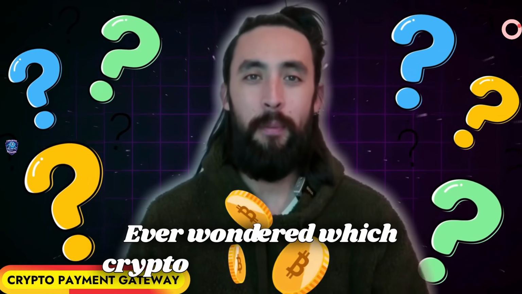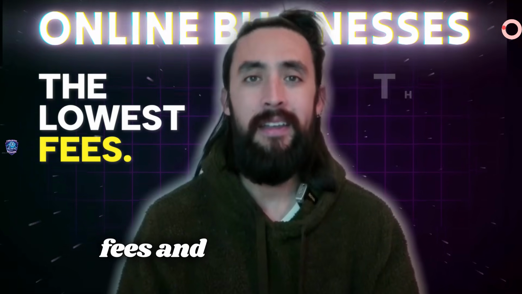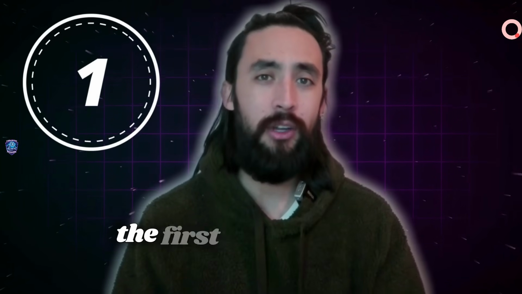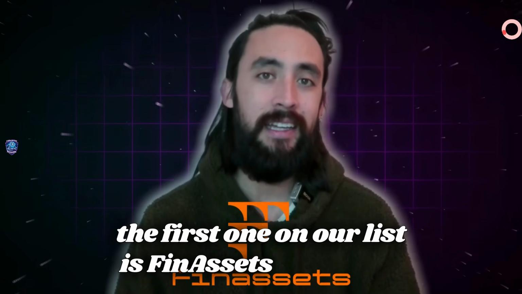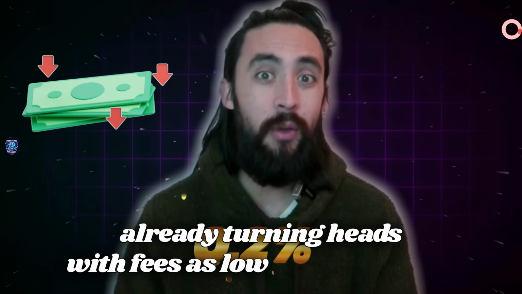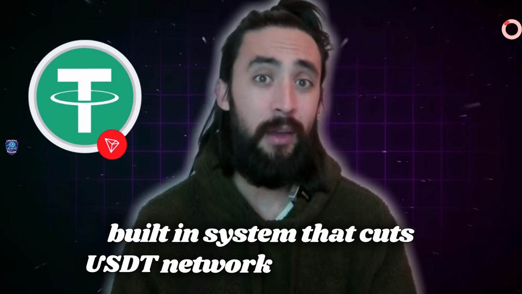Ever wondered which crypto payment gateway actually gives online businesses the lowest fees and the least hassle? We put 3 of the top platforms head to head, and the first one on our list is Finassets.io, and it's already turning heads, with fees as low as 0.2% and a built-in system that cuts USDT network costs in half.